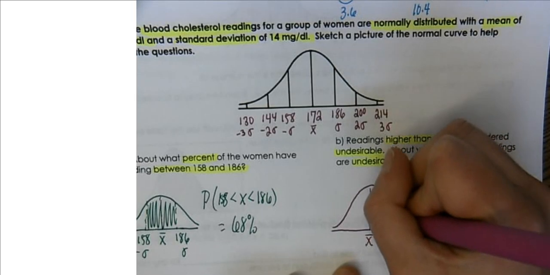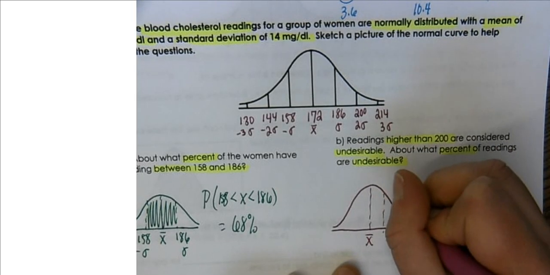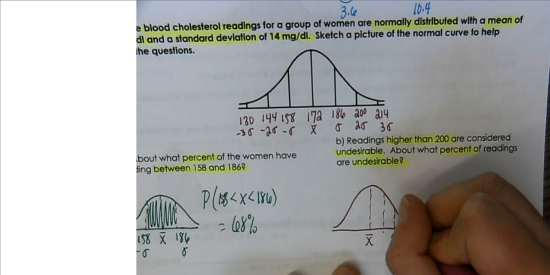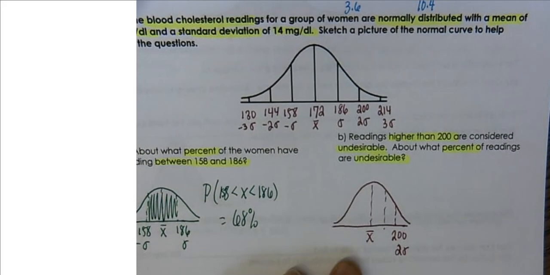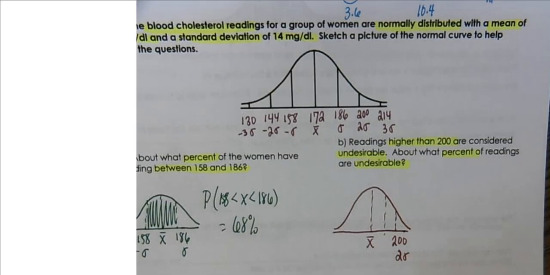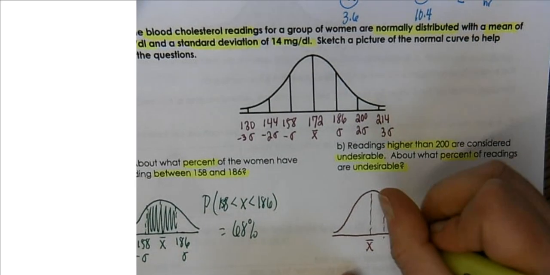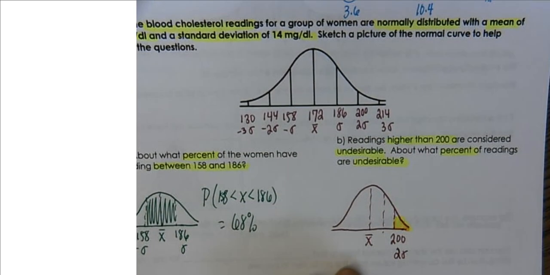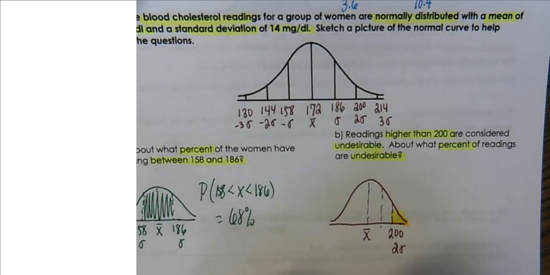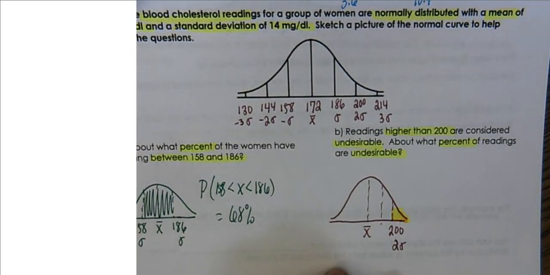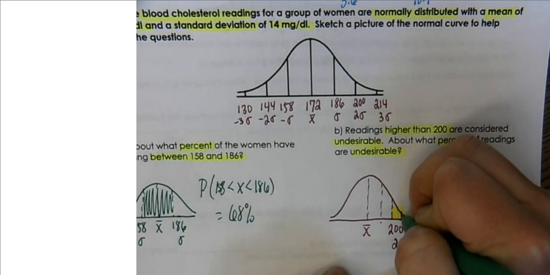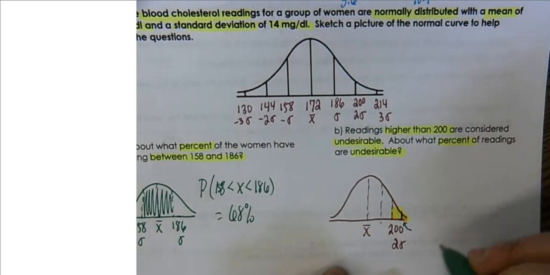One standard deviation above was 186. 200 is two standard deviations above the mean. And we are interested in all of the space that is larger than that, so higher than 200. So this is the space that we are interested in. And three standard deviations above the mean is about right here, and that is at a score of 214.